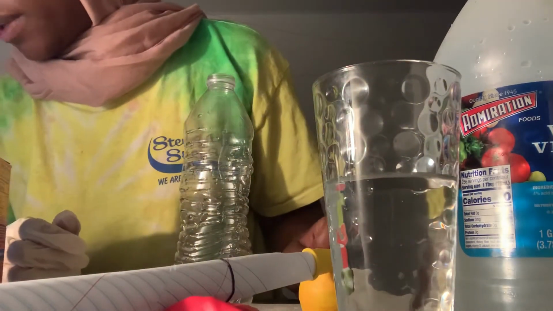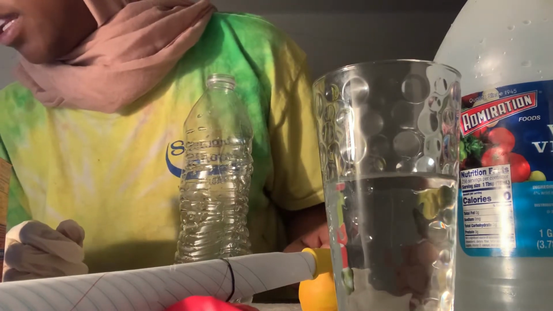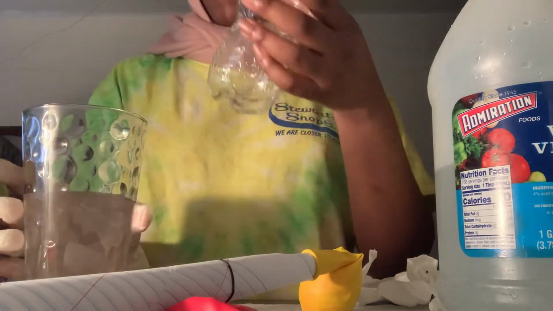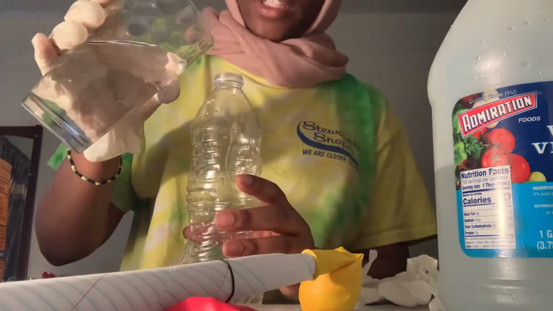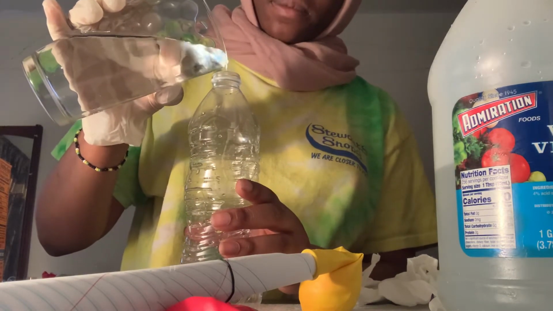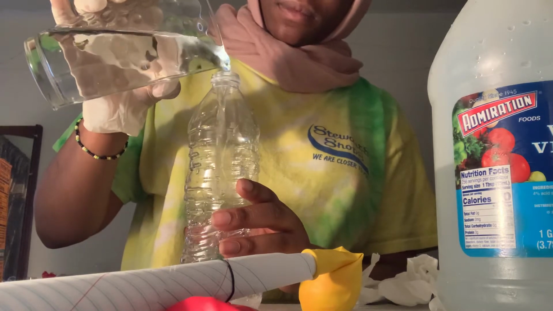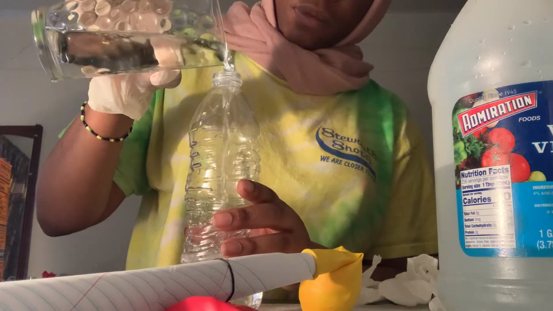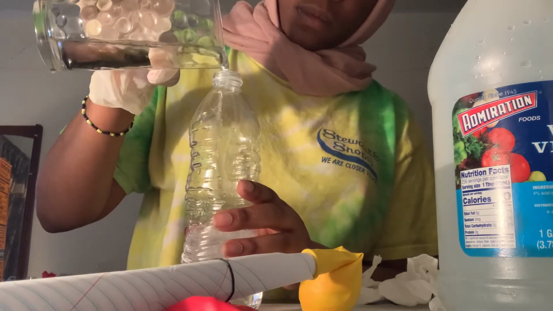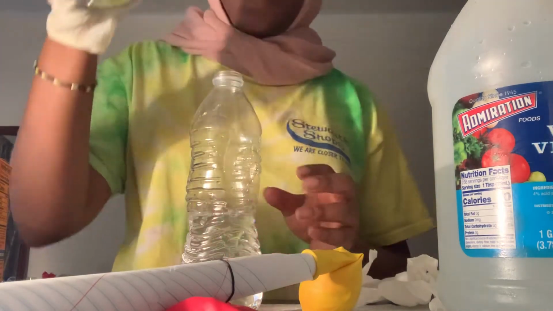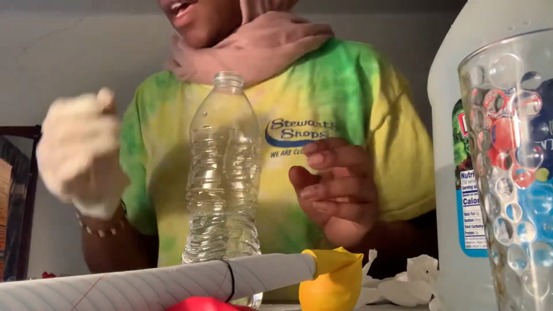The next thing we have to do is fill your plastic bottle with approximately 1 cup of vinegar. So we have 1 cup of vinegar and our plastic bottle that we'll be using for the experiment, and I'll just add the cup of vinegar right into it. Okay, steady. Okay, that's that. Put that on the side.